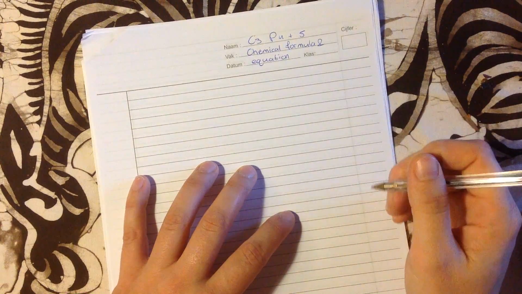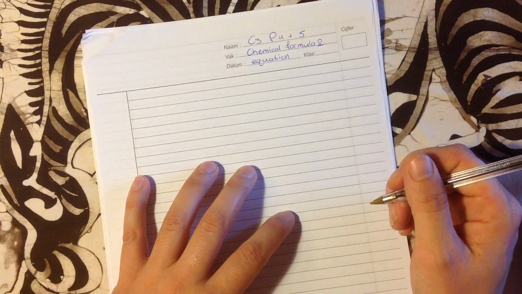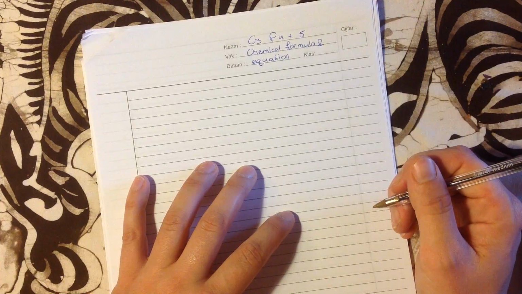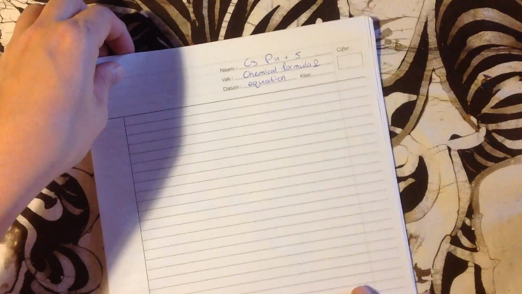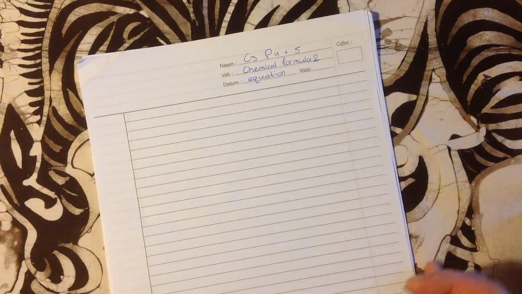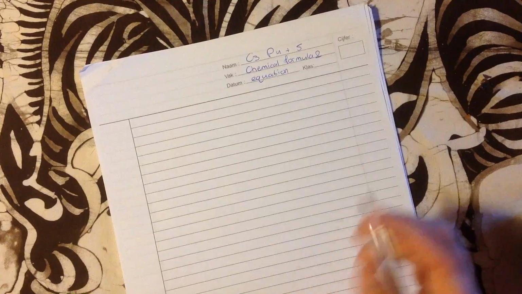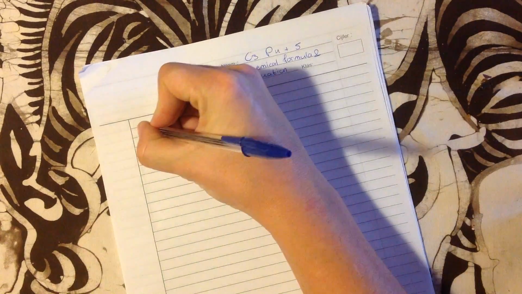Today we're going to continue on chapter 3. We talked about reactions before, and that reactions change one or two substances into one or two other substances, and you made a chemical equation in words already. In chemistry we don't really like words because they're long and it takes a lot of time to write them down, so we prefer to use chemical formulas.